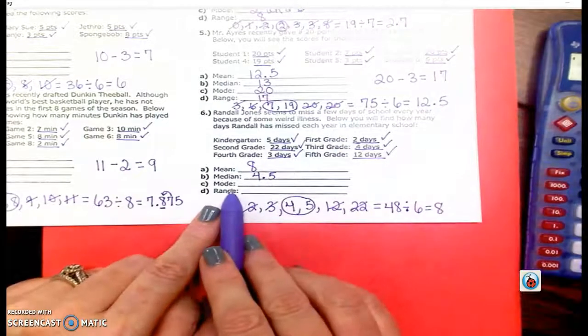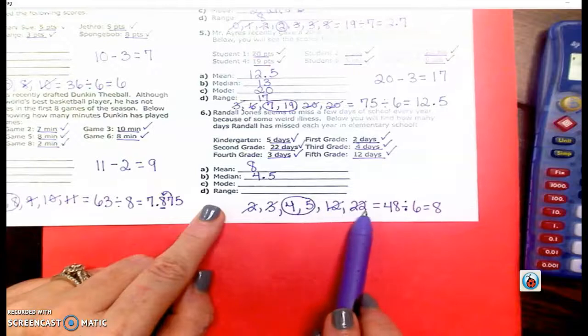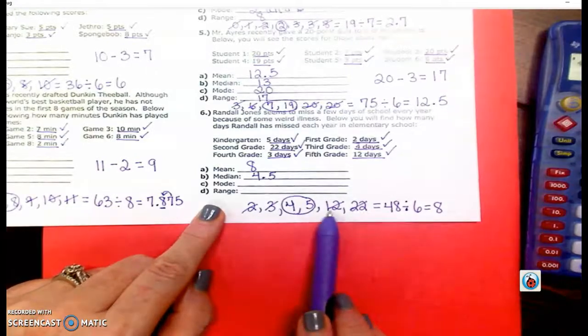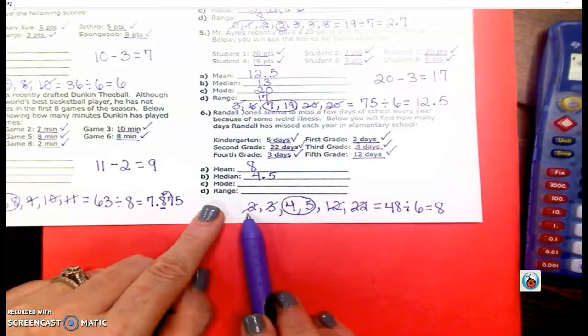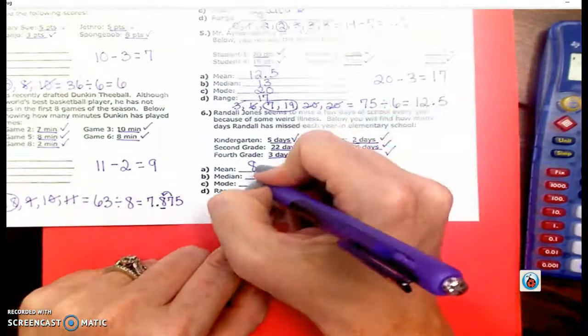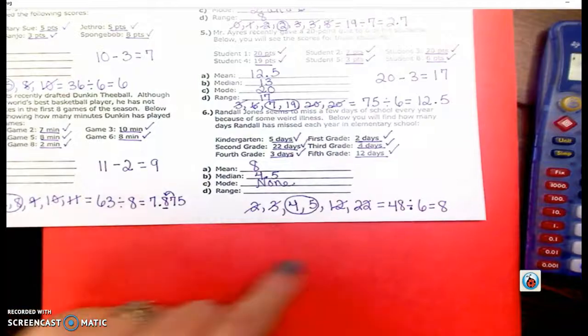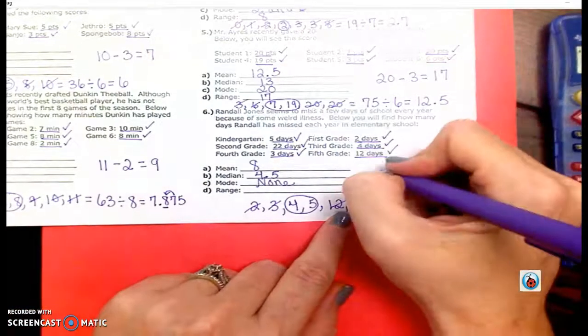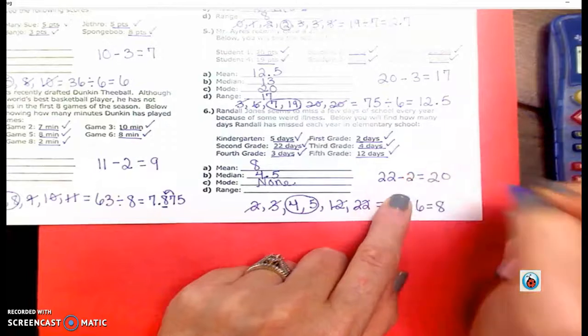Mode, the number that occurs the most often. As you can see, there's not a number on here that occurs more than one time. They're all in here just once. And so we have none or no mode. And then the range is our largest number of 22 minus our smallest number of 2, which will give us 20.